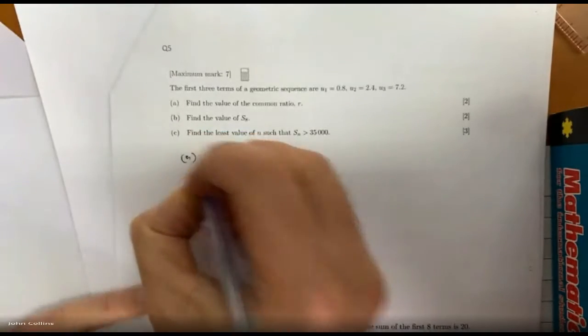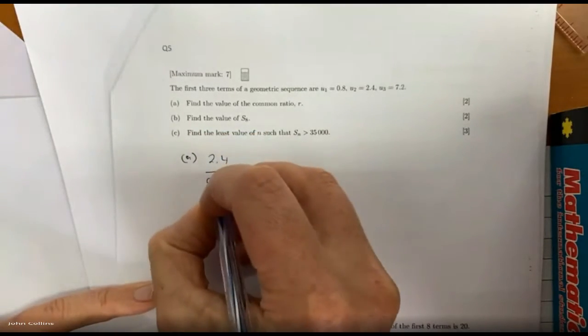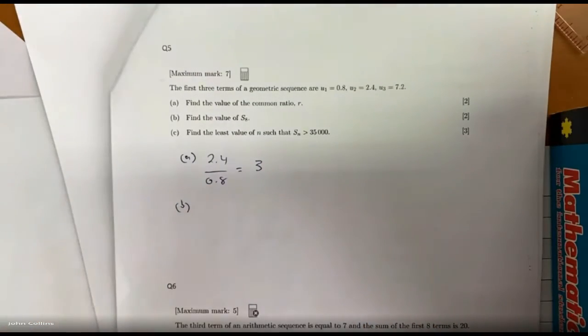The first 3 terms of a geometric sequence are those. Okay, find the common ratio. That's very straightforward. Find the common ratio, 2.4 divided by 0.8. 3. Fits in 3 times, I think. Part B, find the value of the sum of the first 8 terms. That's what S8 means. Sum of the first 8 terms.